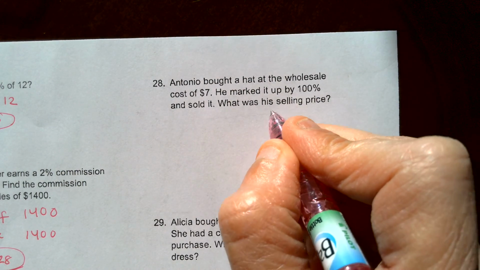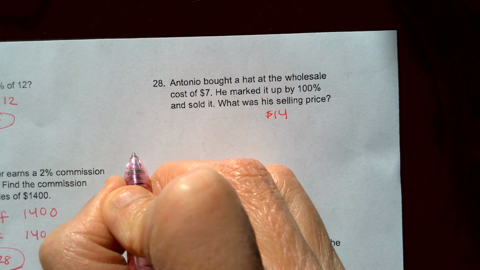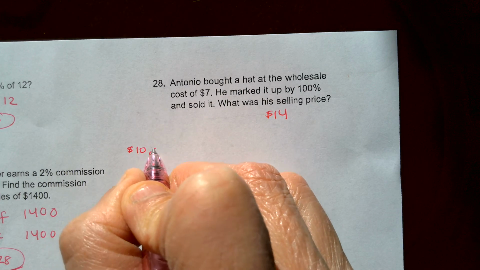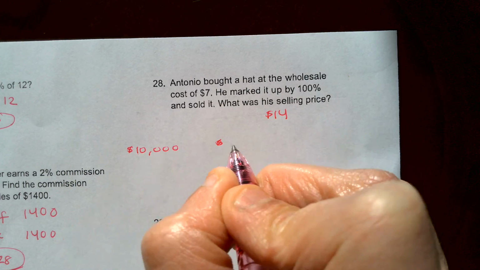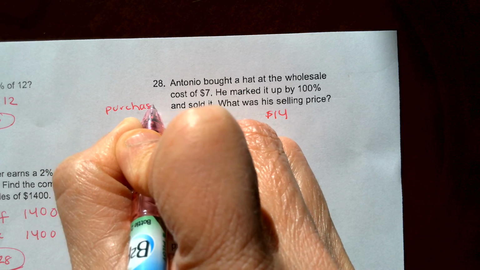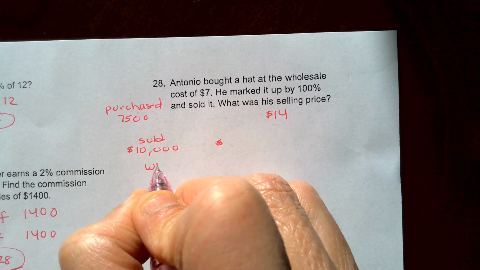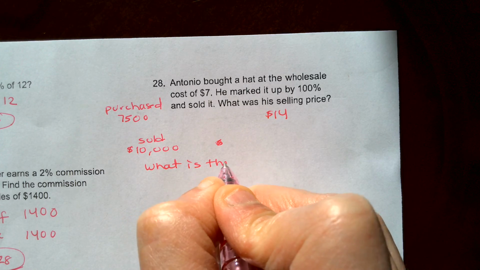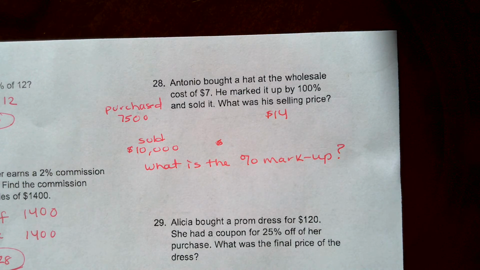Okay. Now I want to give you a different one. Let's say you bought a car and you sold it for $10,000. You purchased it for $7,500. You sold it for $10,000. What is the percent markup? Go ahead and pause the video and try it.